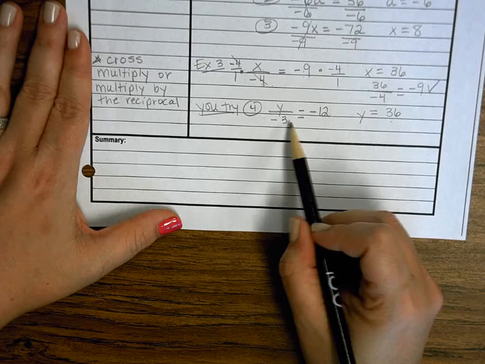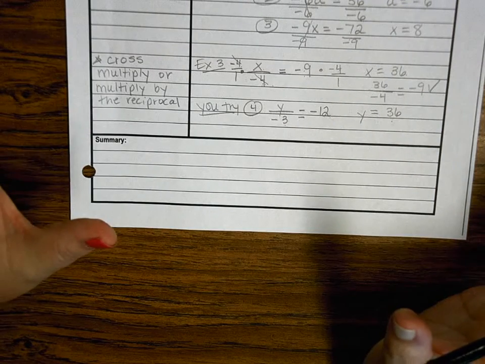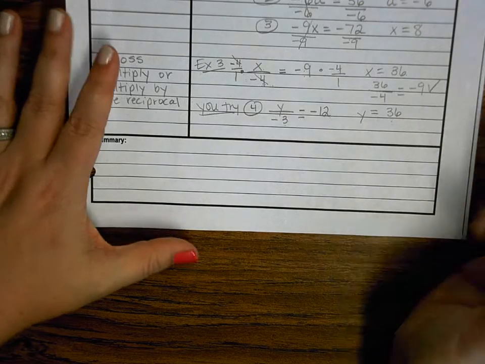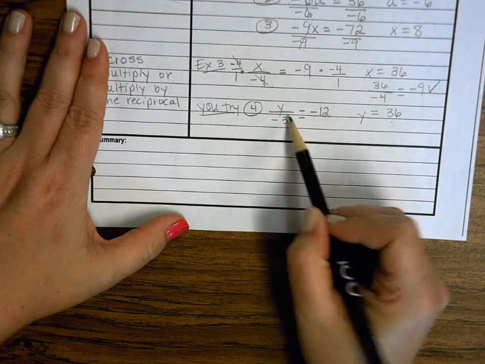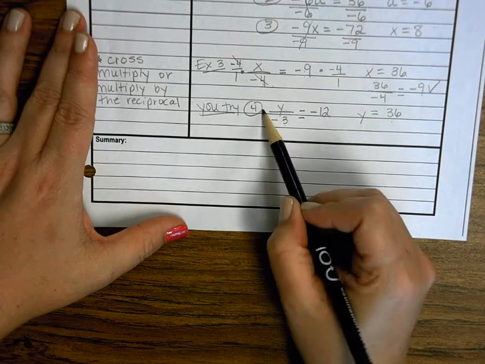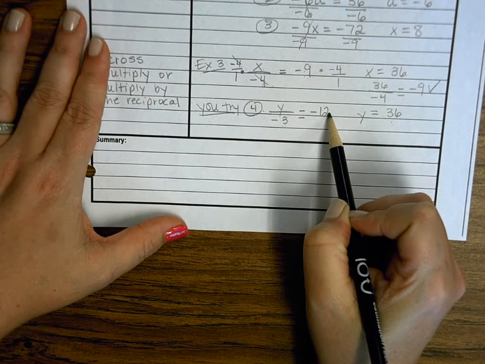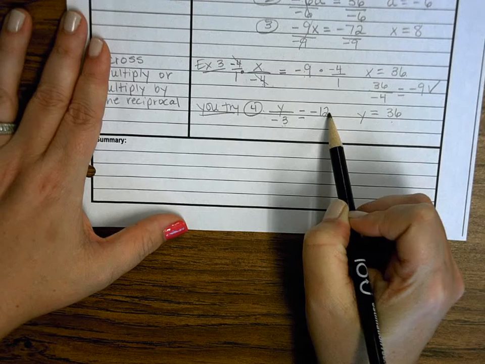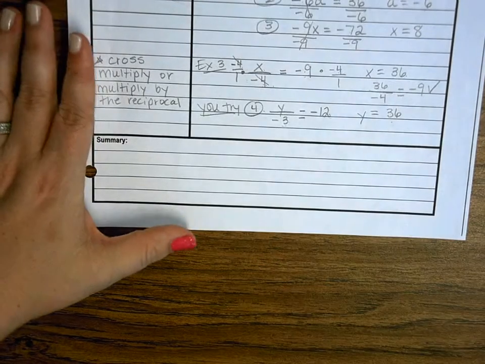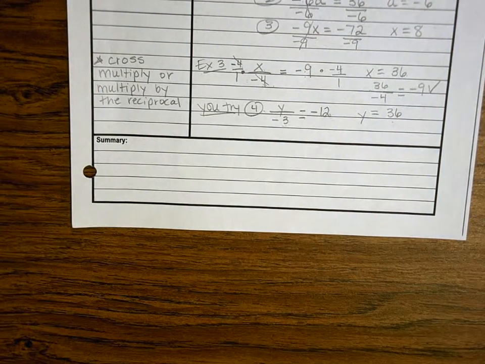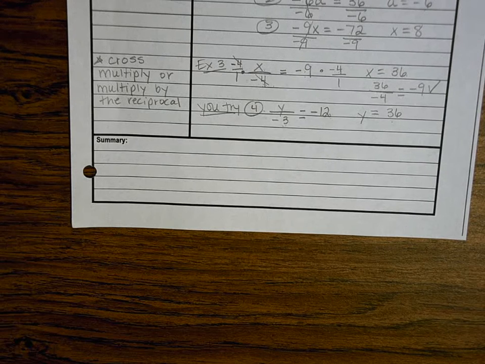Those of you who automatically went to like 4 as your answer. So remember, we are trying to eliminate this by multiplying by the reciprocal, which means we have to multiply over here as well, not divide. I'll continue to give you guys those in warm-ups until you are more comfortable with them, but that's pretty much how those ones work.